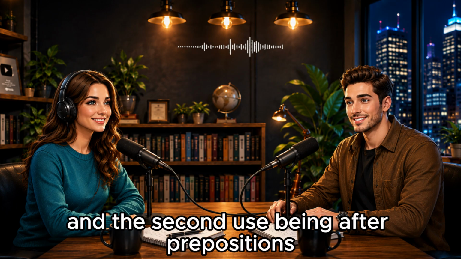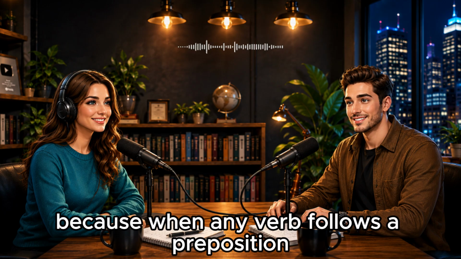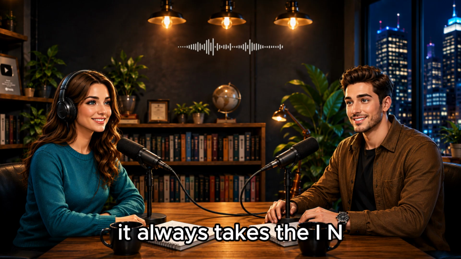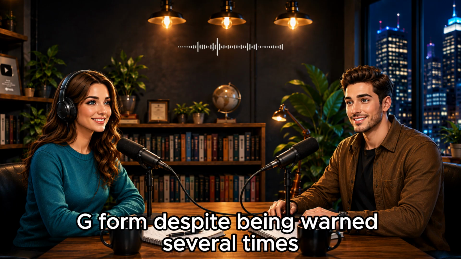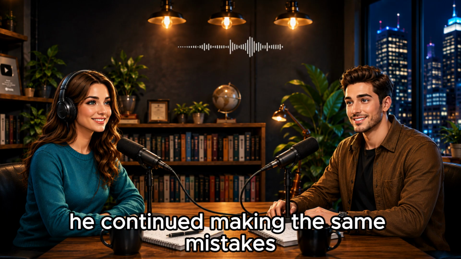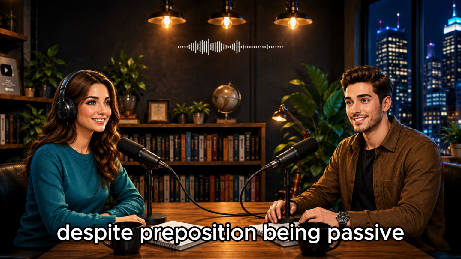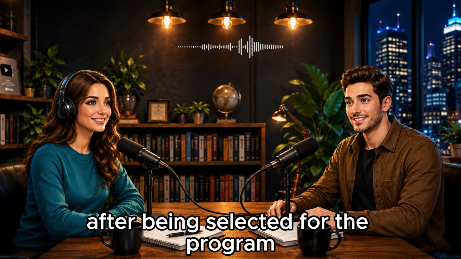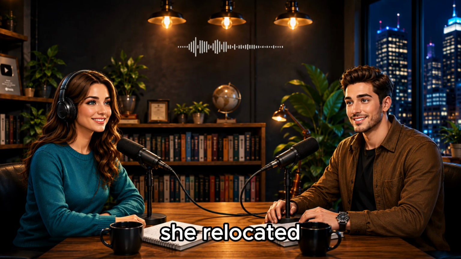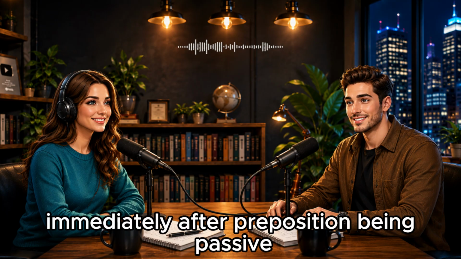And the second use, being after prepositions, because when any verb follows a preposition, it always takes the ing form. Despite being warned several times, he continued making the same mistakes. Despite, preposition, being, passive. After being selected for the program, she relocated immediately. After, preposition, being, passive.